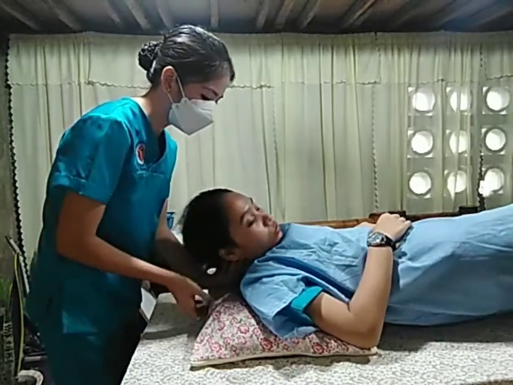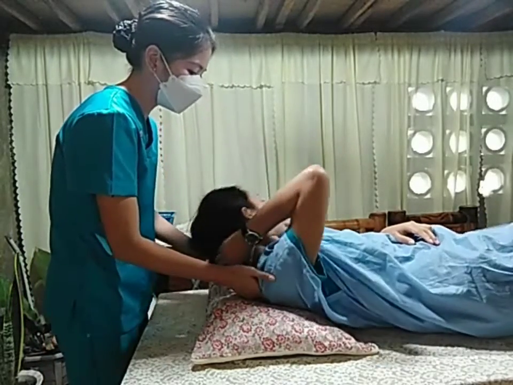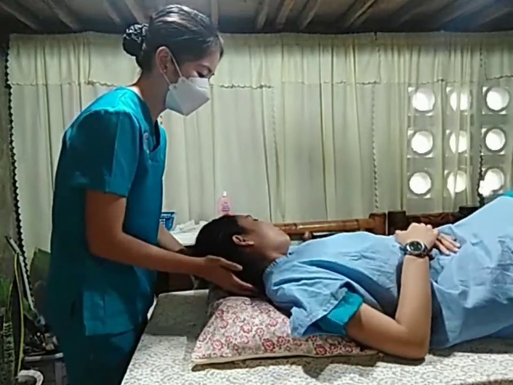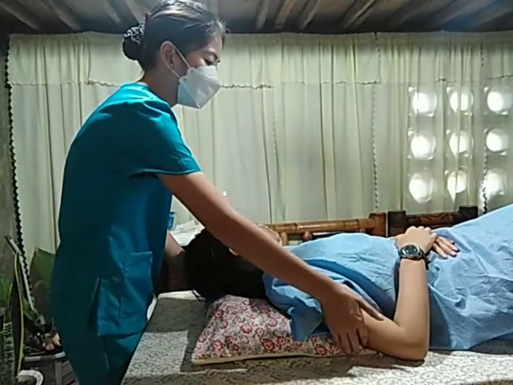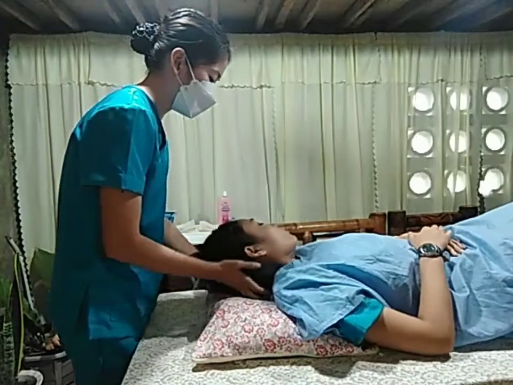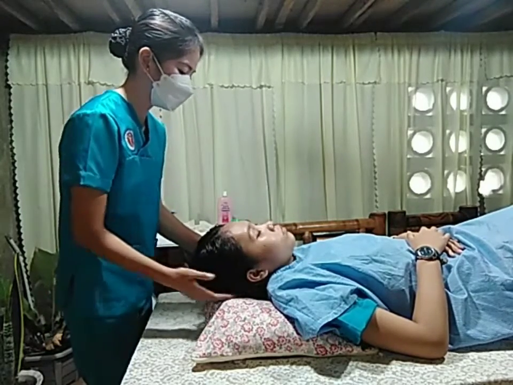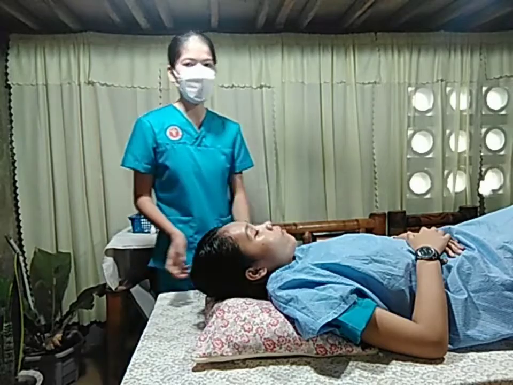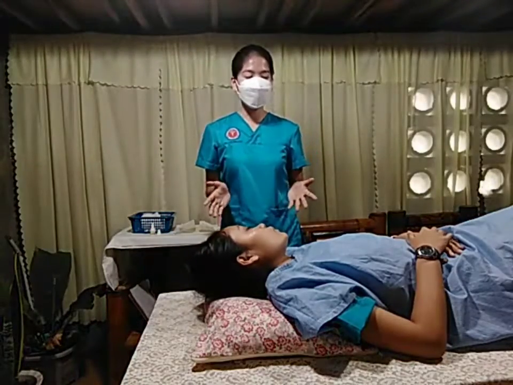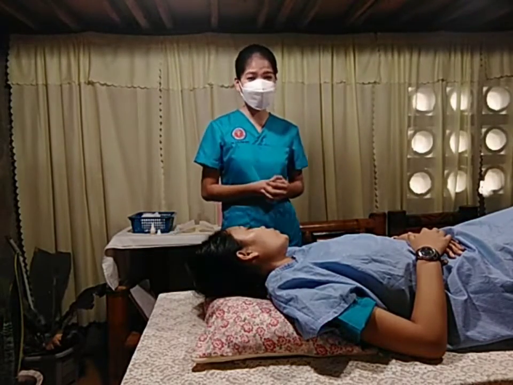And instruct the client to stay in supine position for 5 minutes. Okay, so we're done with our second axis.